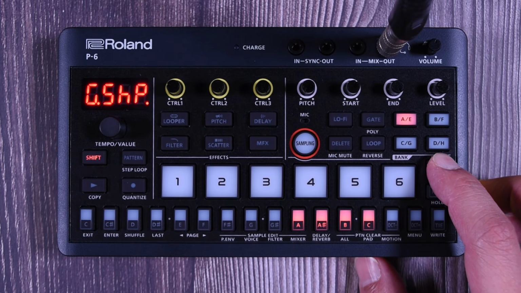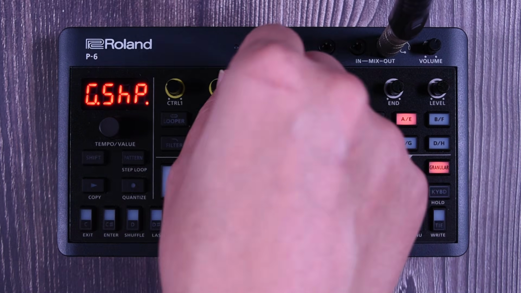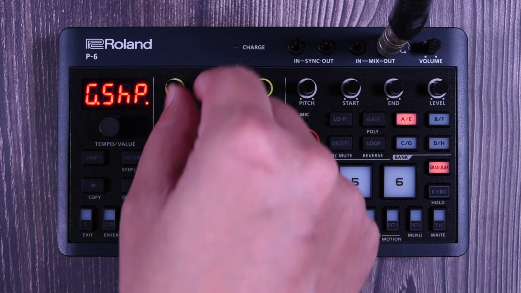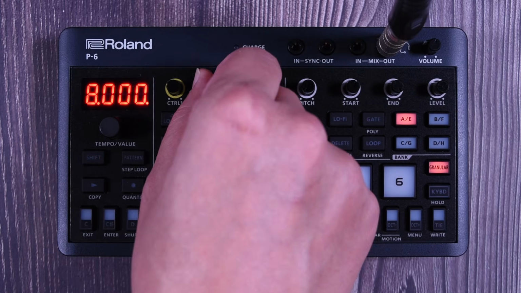So it's just much smoother. And if you think about this, all the options that we get right here, the control of the envelope, are just really handy and useful.